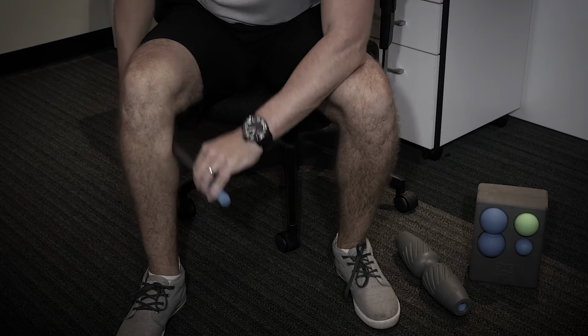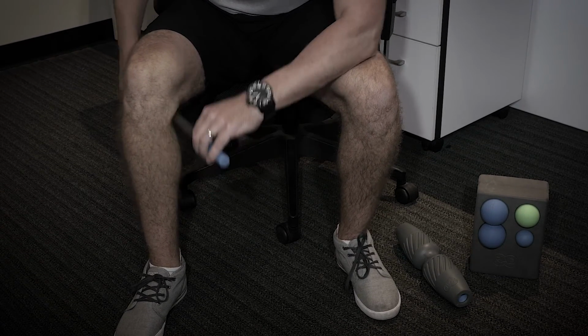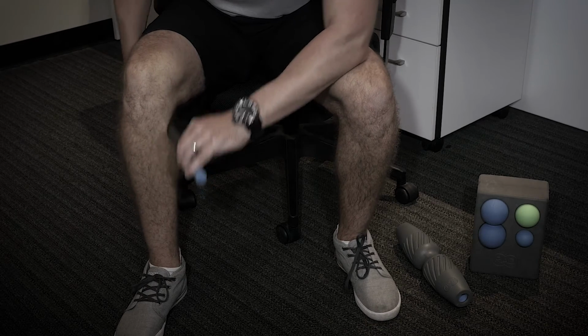It's much different than simply releasing the calves, okay? It's all about intent. What structures are you trying to mobilize? So there's the pes anserinus.